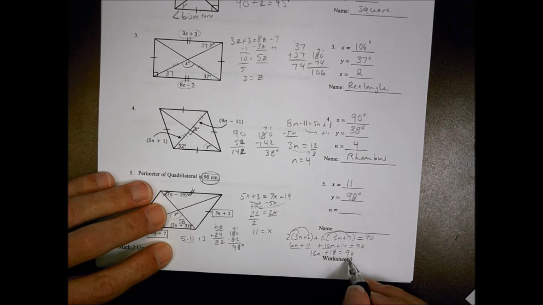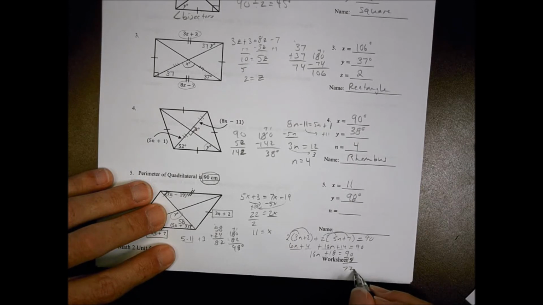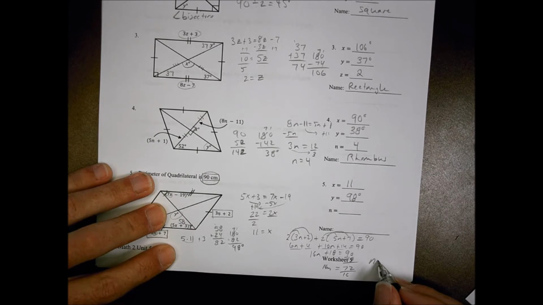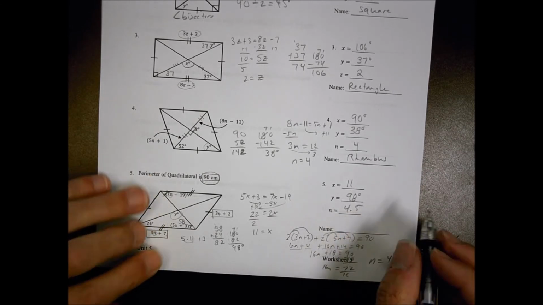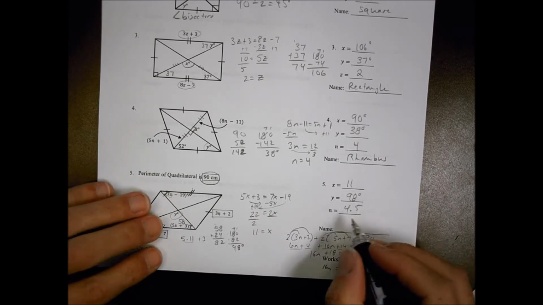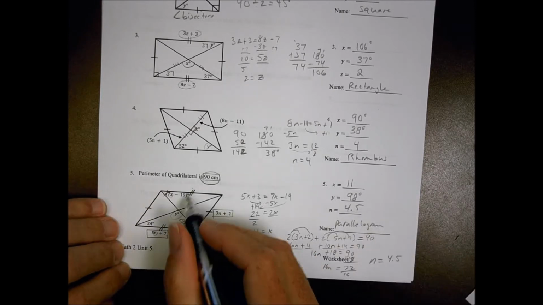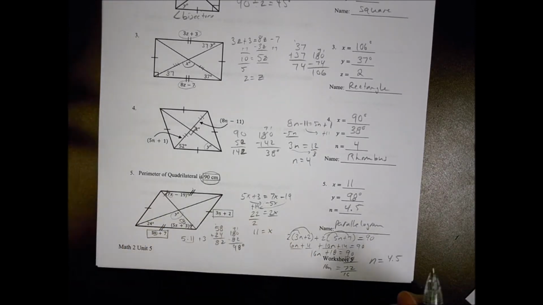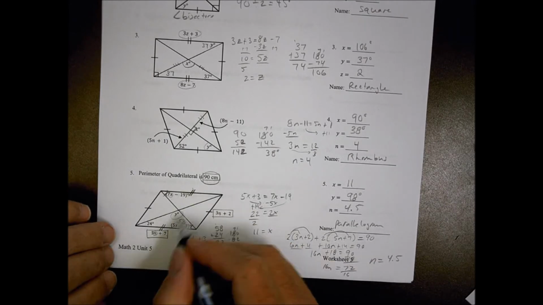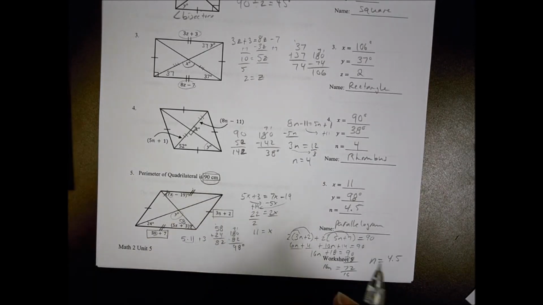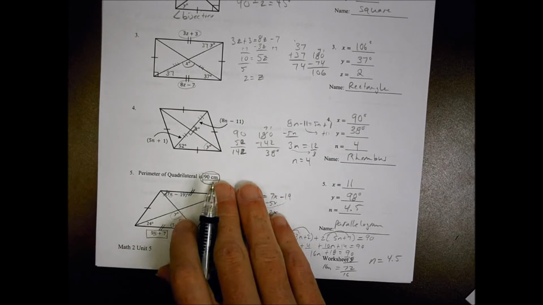I'm going to subtract 18. When I subtract 18, I end up with 72 equals 16n. And when I divide by 16, I find that n equals 4.5. Alright, so this shape here, we would just call it a parallelogram because we have 2 pairs of parallel lines, and that's really it. And they're congruent to one another across from each other. So a parallelogram there. Let's look at the back side of this page.